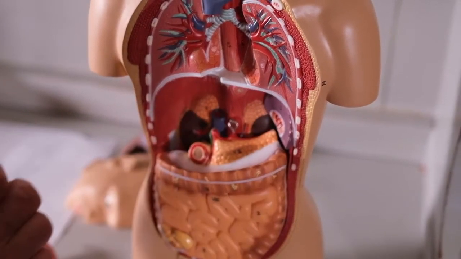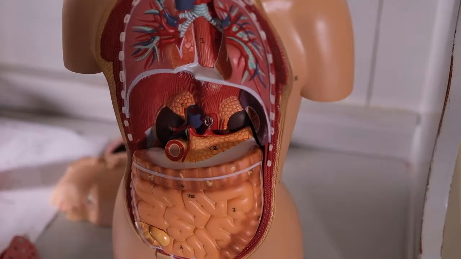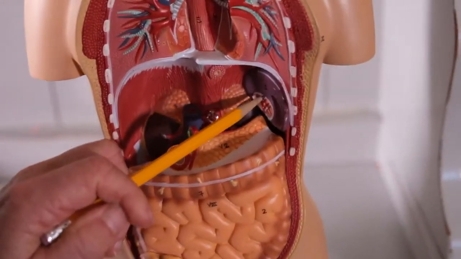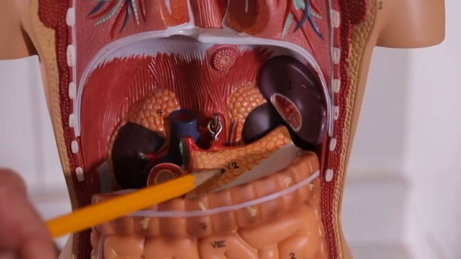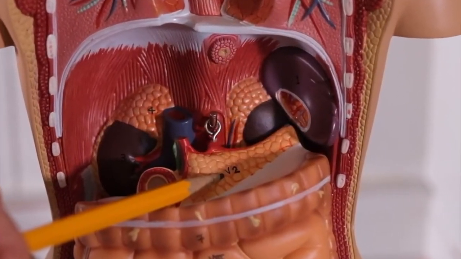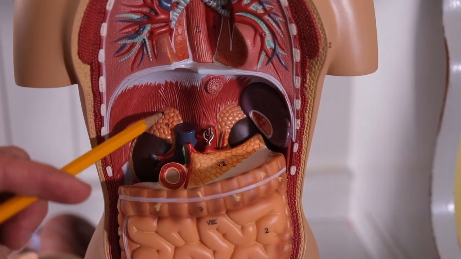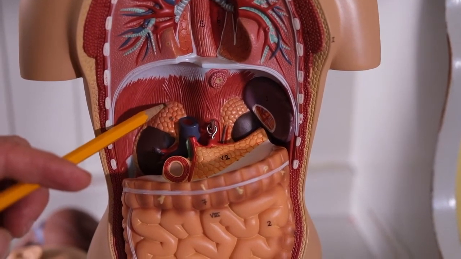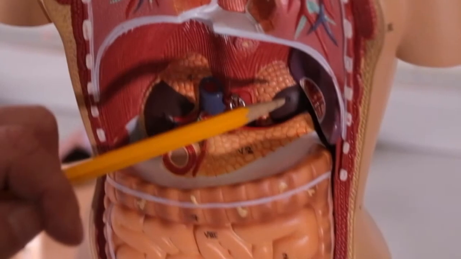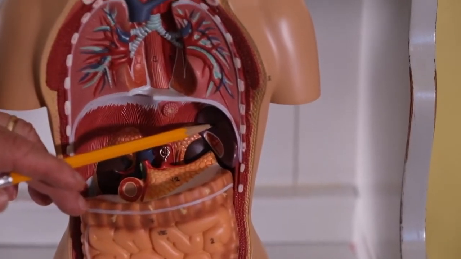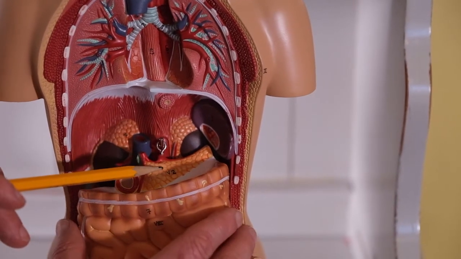Now let's take a look at, here's the spleen right there. Here's the spleen, then the pancreas is right here, then you can see one of our kidneys, and sitting right on top are the adrenal glands. Okay, now let's go back. There's the spleen, then the pancreas.